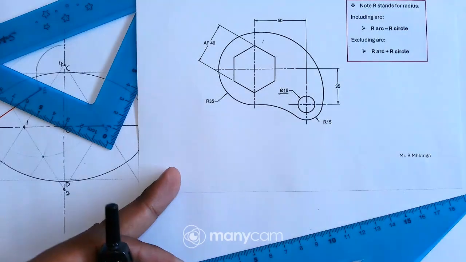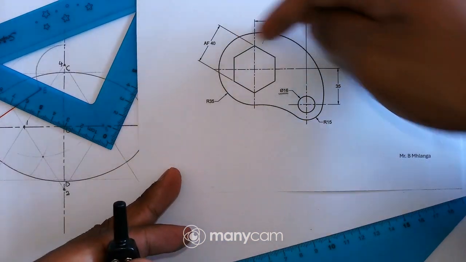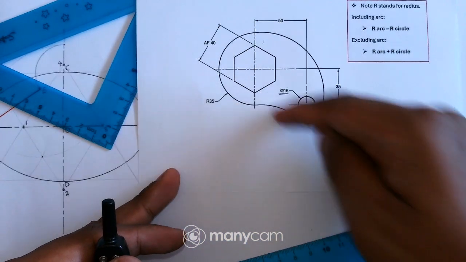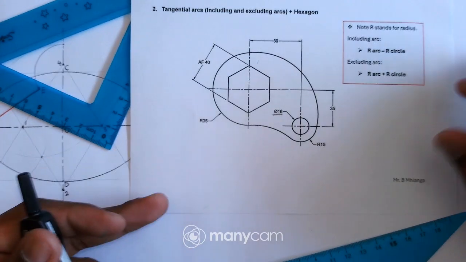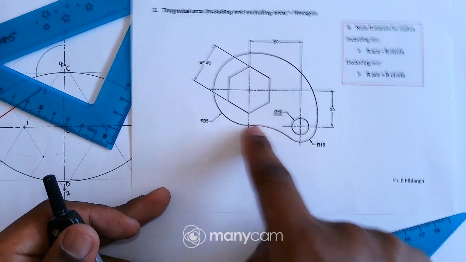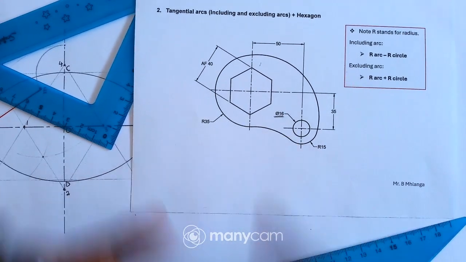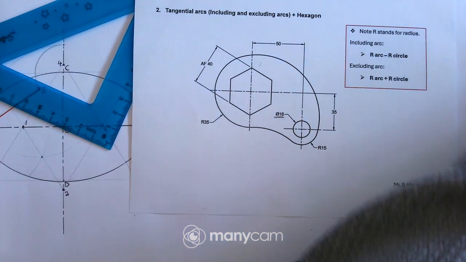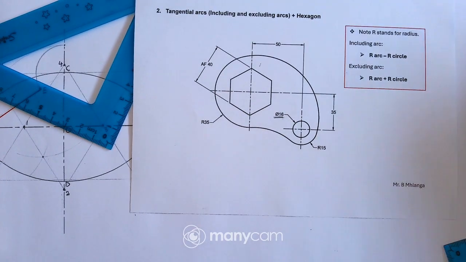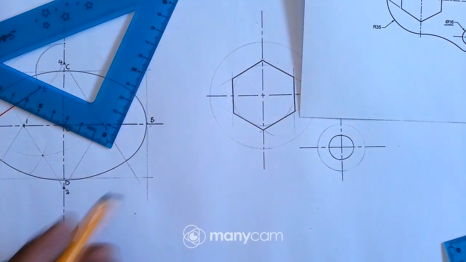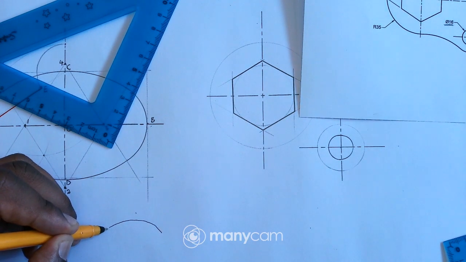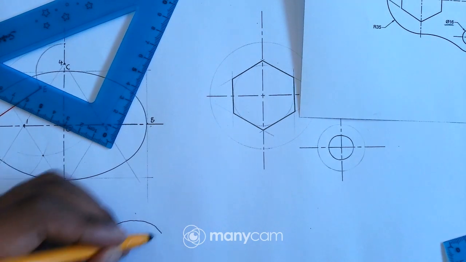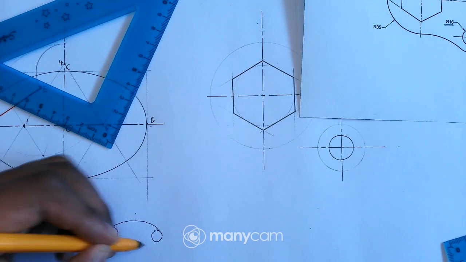Now I have to do the constructions of these two arcs. This arc up there is the including arc, and this arc down here is an excluding arc. So how do I know that? An including arc is something like that, whereby the arc is in contact with two circles that are inside.